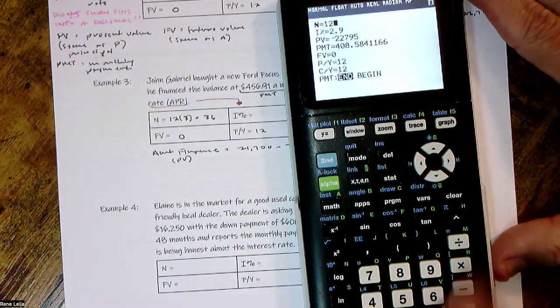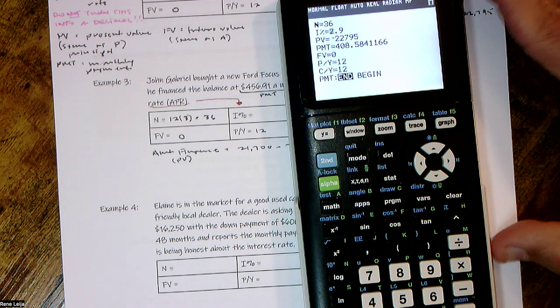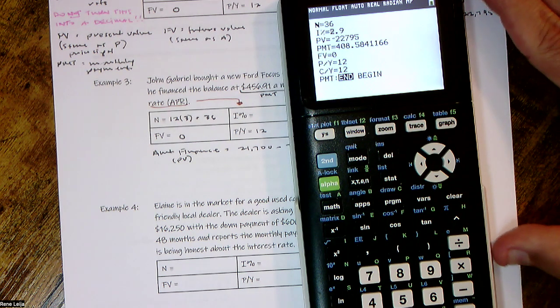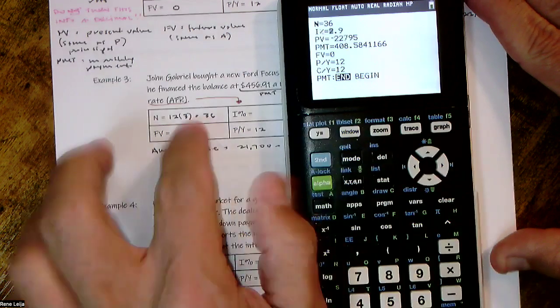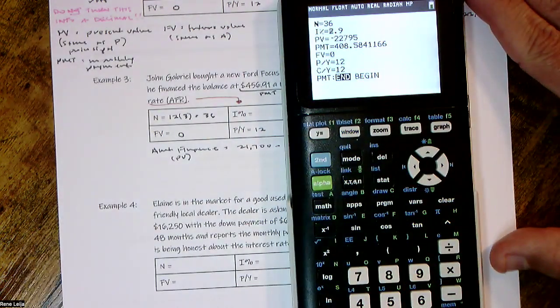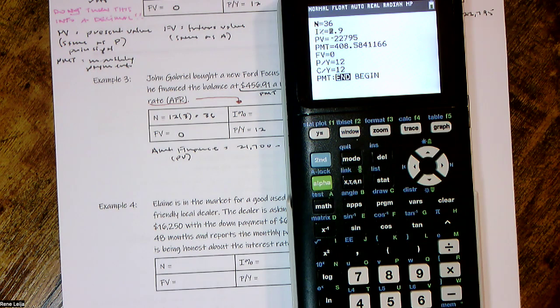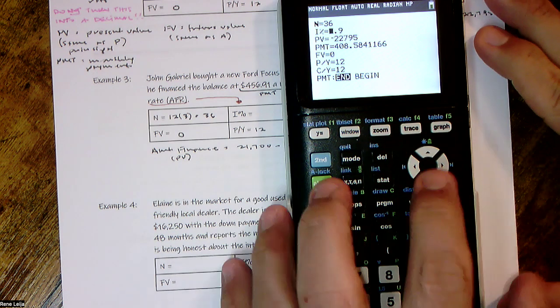I can just type in 12 times 3 and it's going to do the number crunching for me. Okay. If you want to type in 36, you can. Whatever that number is, if it gives it to you, great. Sometimes you're going to have to figure out what it is. Now we're looking for the interest rate, so I'm going to skip over that.